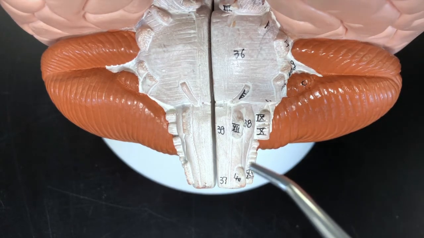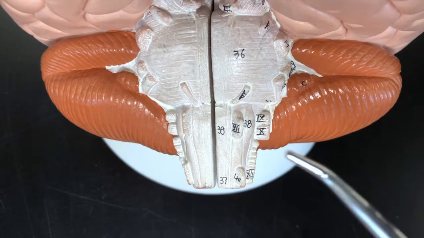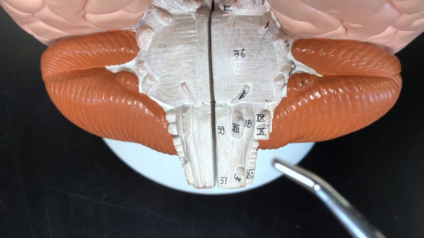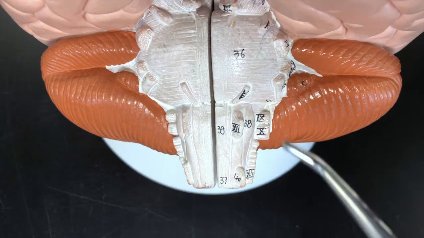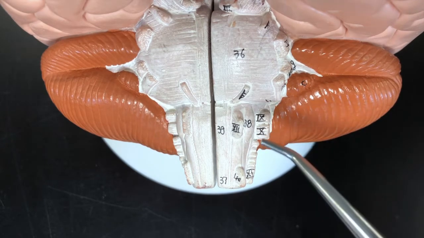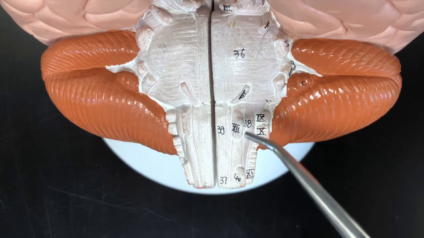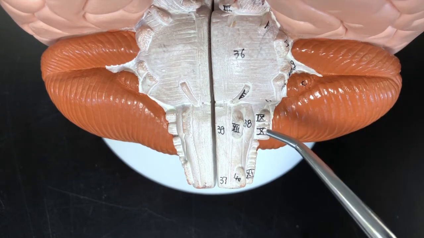So it will go to portions of the pharynx, the larynx, the heart, lungs, a lot of abdominopelvic organs. And so it just kind of goes all over the place, and there's some really cool research that is happening with the vagus nerve, what it connects to and what it controls.